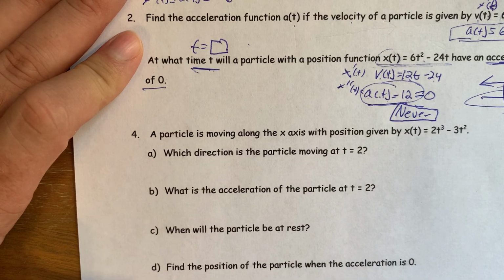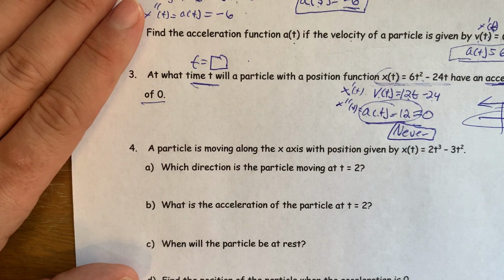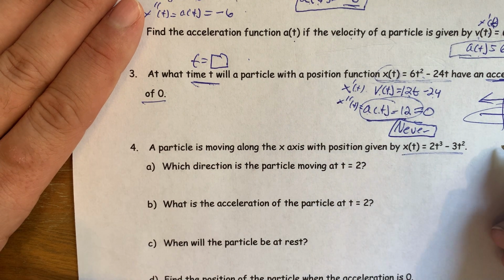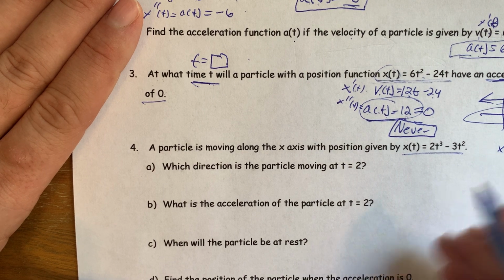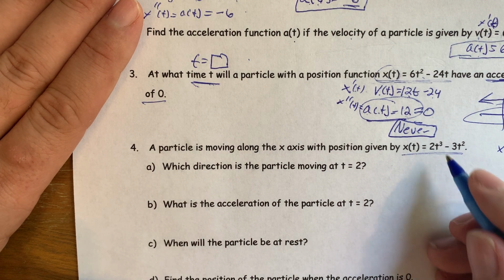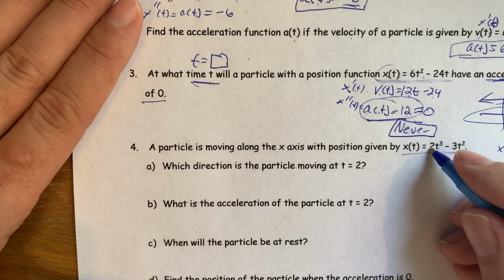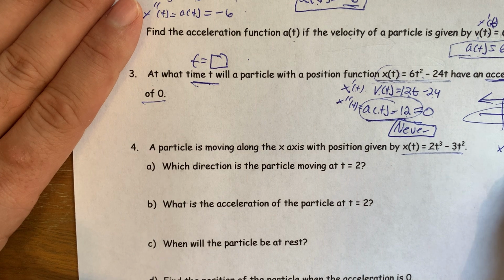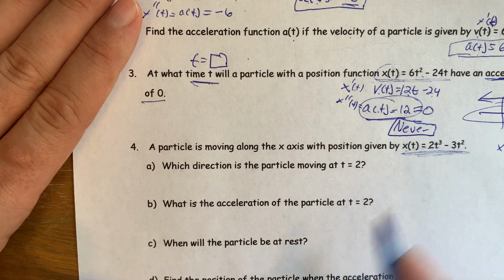Okay, last one, and I want you guys to do this all on your own as much as you can. A particle is moving along the x-axis given by this. This is its position. So for instance, x of 3 means that when 3 seconds have passed by, the position of the particle will be 3 cubed is 27, 2 times 27 is 54, 3 squared is 9, 3 times 9 is 27, and so the position is negative 11. So when the time equals 3, the particle will be right here. At t equals 3, the particle is at negative 11. That's what the position function is telling you.